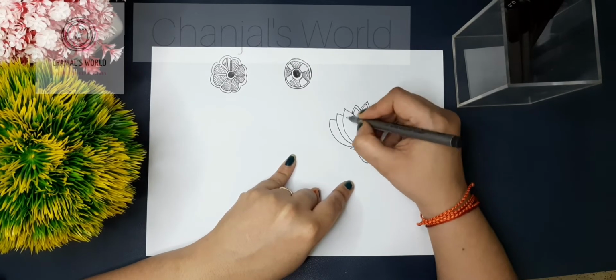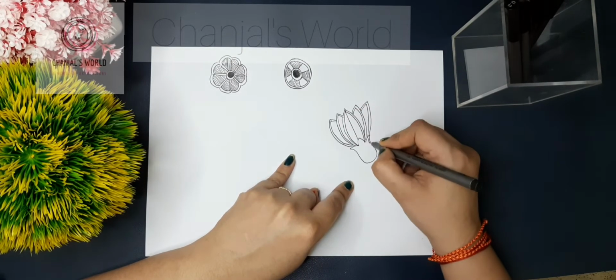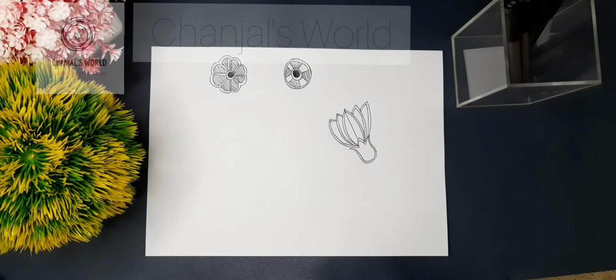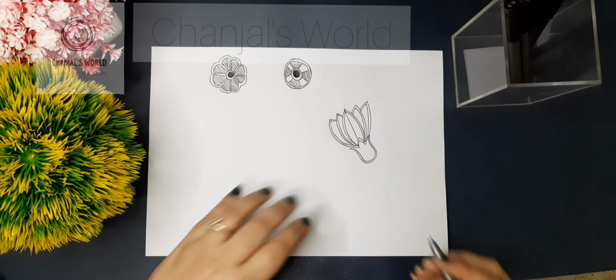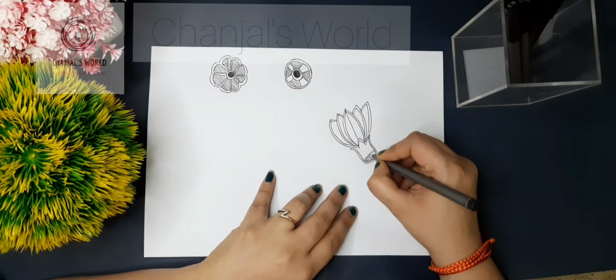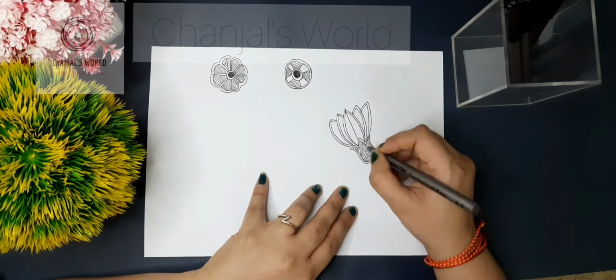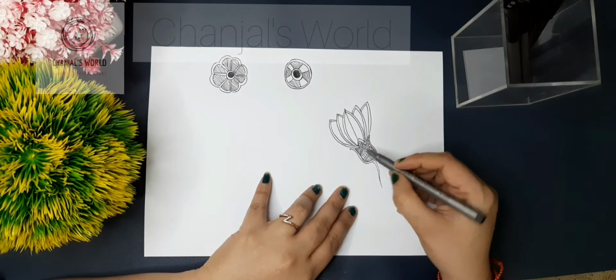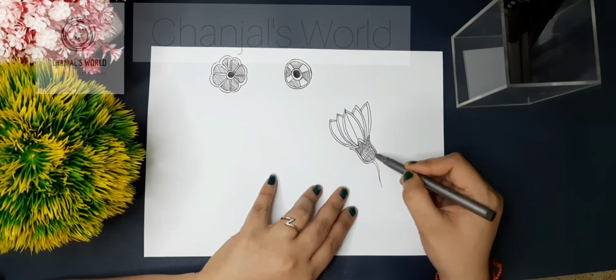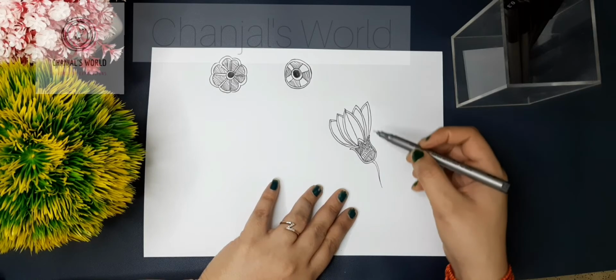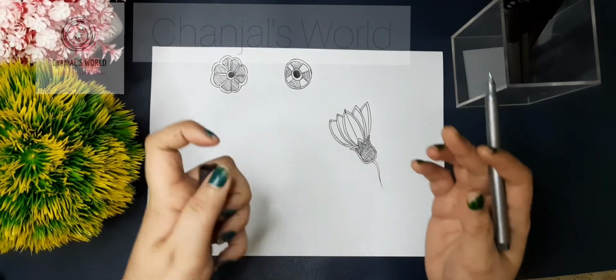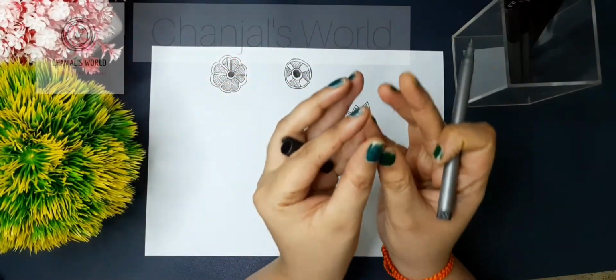Now the double lines. Now for the detailings. I usually make the base quite tight knitted because I make the petals more relaxed, because I feel the base basically holds all the petals.